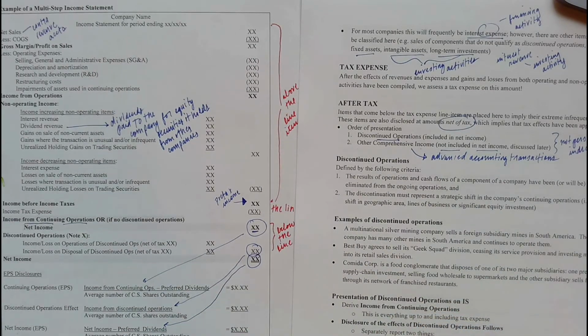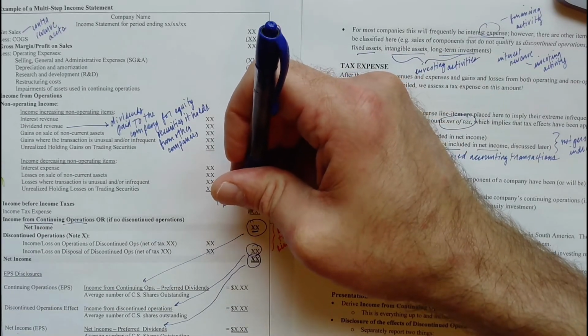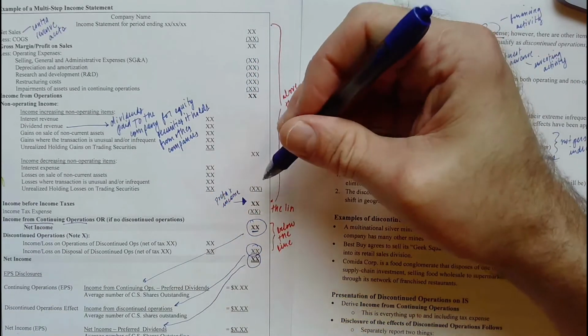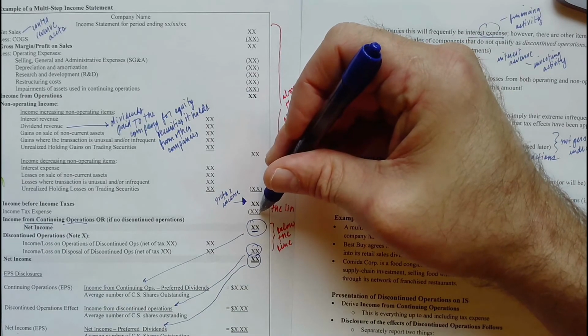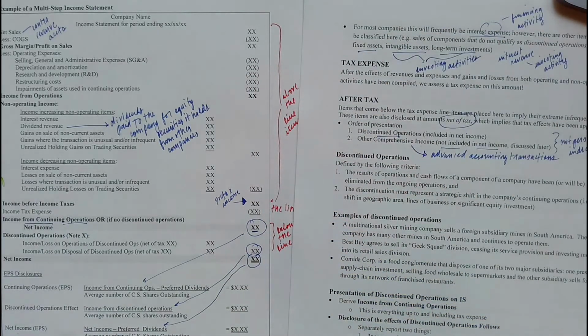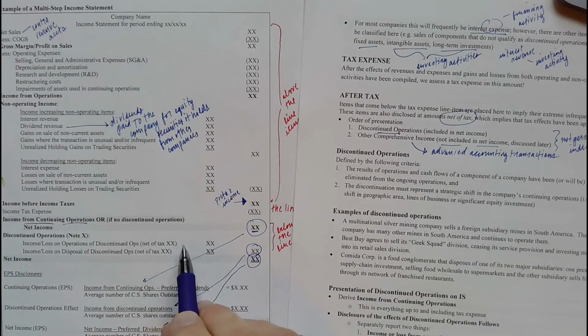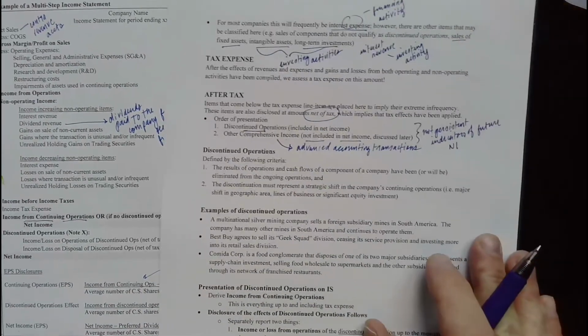Everything gets taxed regardless of where it is on the income statement. The question just becomes whether their tax effect is going to be disclosed here on this line item, because this is the tax effect of only those things that are above the line, or whether we have to take them out separately because their tax effect was not taken out here. We've got to take it out net of tax, net of tax.